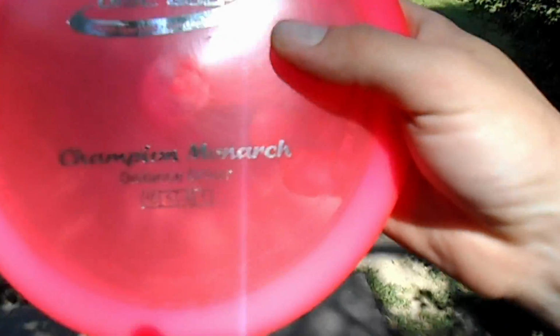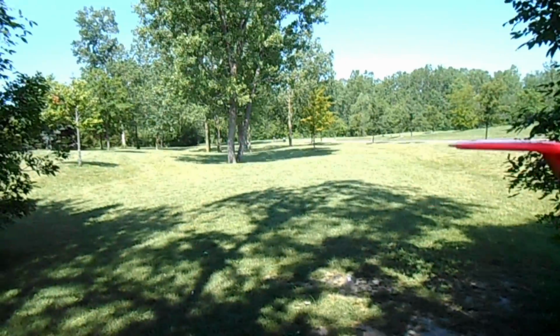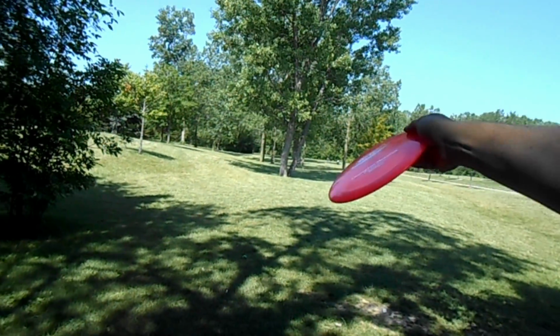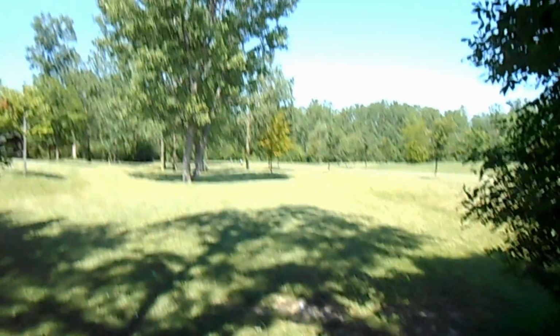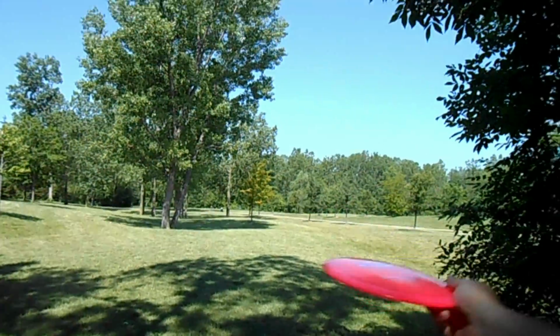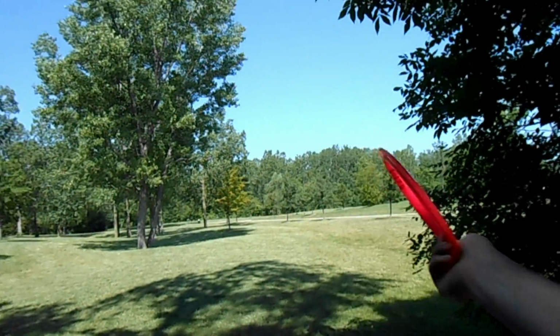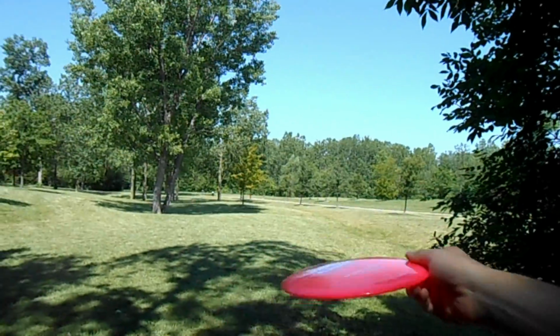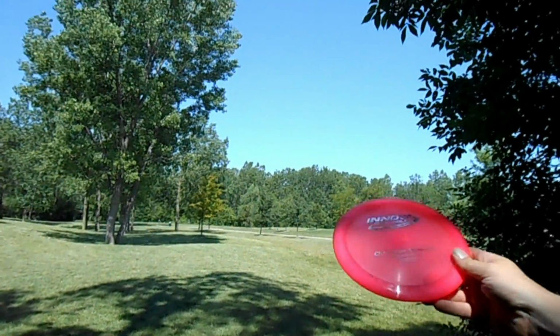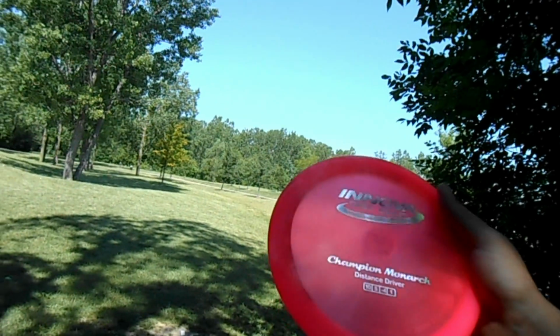The fourth number on there is the fade, and that's the amount that the disc comes back left at the end of its flight. The more stable a disc is, the more fade it's going to have, and the more turn a disc has, the more understable a disc is, the less fade it's going to have, because if it's trying to turn this way, it can't be turning that way as much, pretty much. So all the numbers work together.